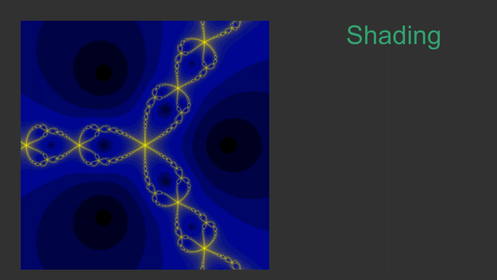This second image shows an alternative shading scheme. This time the colour only depends on the convergence time. It doesn't matter which root the point converges on, so the three main segments of the fractal are identical. We have used dark colours to show points that converge quickly, and bright colours to show points that converge slowly. This highlights the intricate shape of the boundaries between the areas.